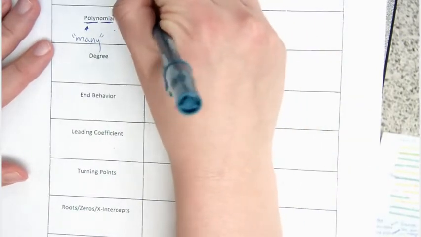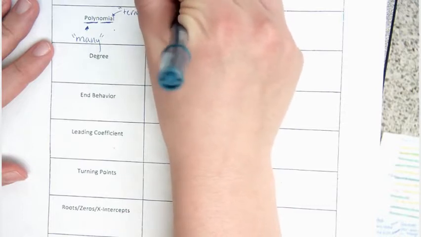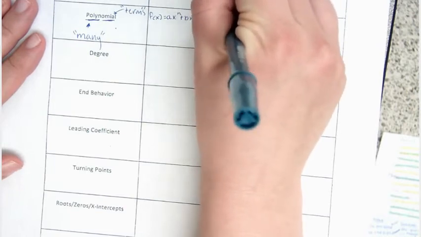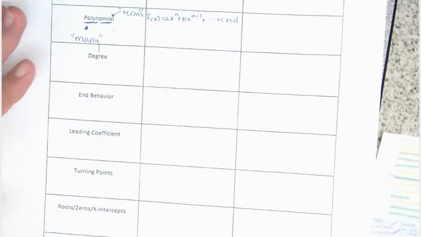So an example of this, or the definition, would be that f of x is equal to ax to the n plus bx to the n minus 1, and it can go all the way out to cx plus d. So you could have as many terms as you wanted. You line them up in descending power order. You have little coefficients.